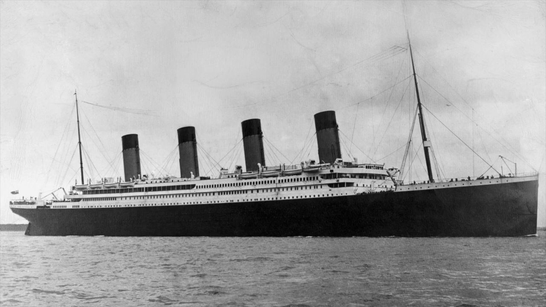Constructed of 46,328 tons of steel and stretching over 880 feet long, the Titanic was the largest ship ever constructed at the time. This was to be the pride and joy of the White Star Line, and in order for that to happen, its luxury and size could not be matched by any other shipping company.